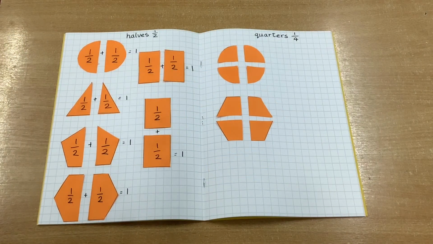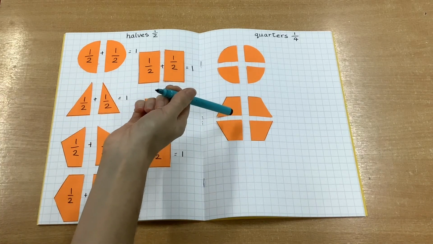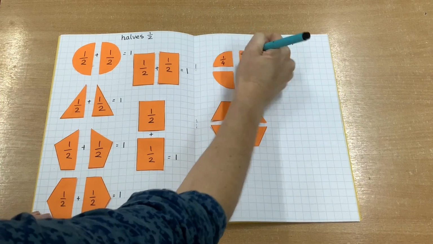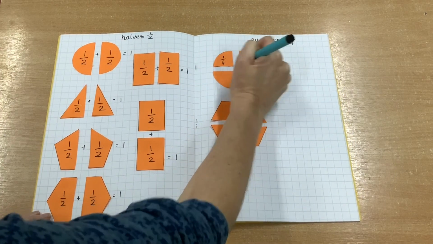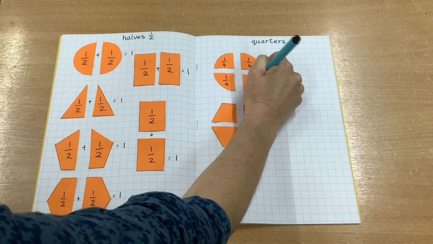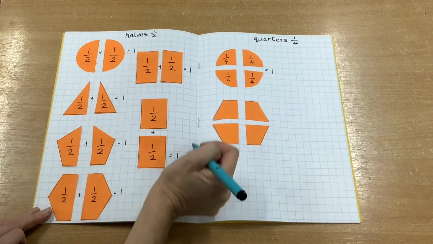Once you've got your 4 bits, remember do one shape at a time because it is quite hard, especially with that hexagon, finding the right bits and putting them back together again so it looks like a hexagon. You're going to write quarter or a fourth on each one. And 4 quarters, so quarter, add quarter, add quarter, add quarter, equals 1.